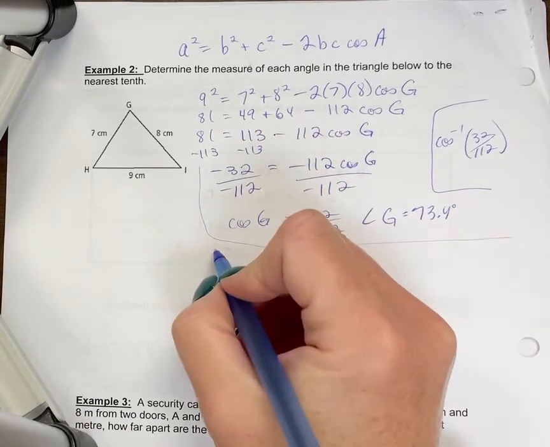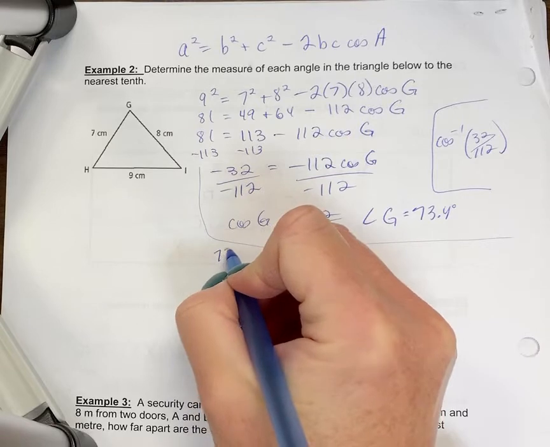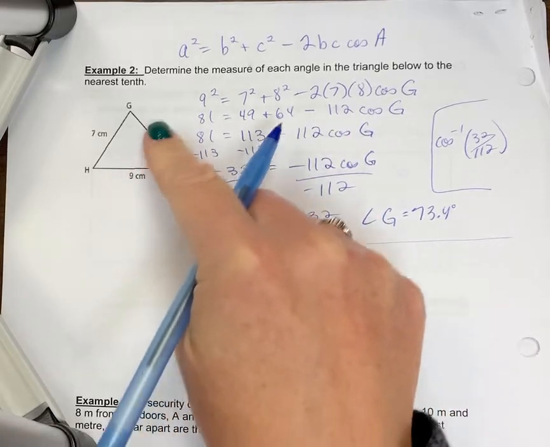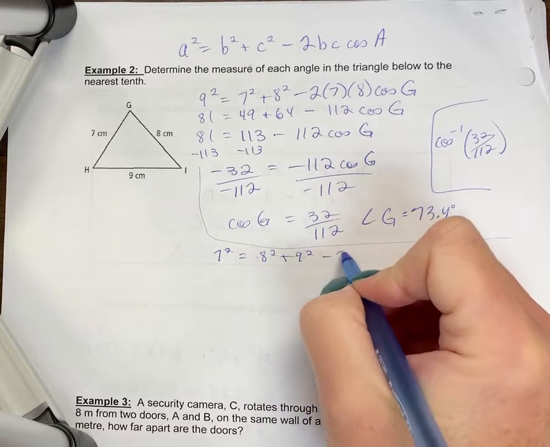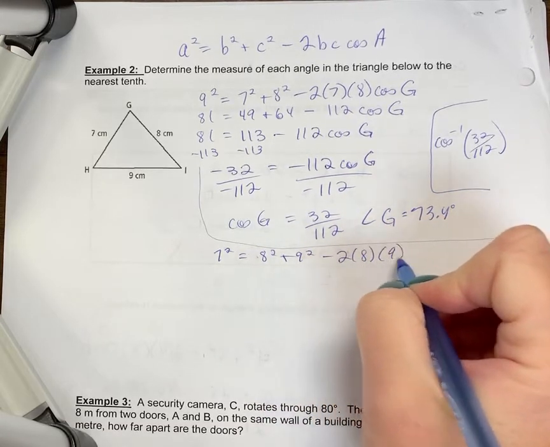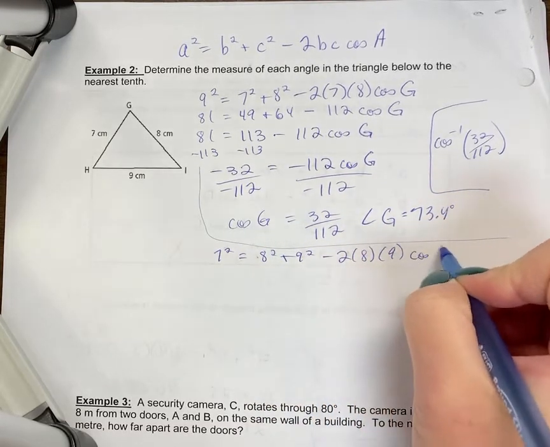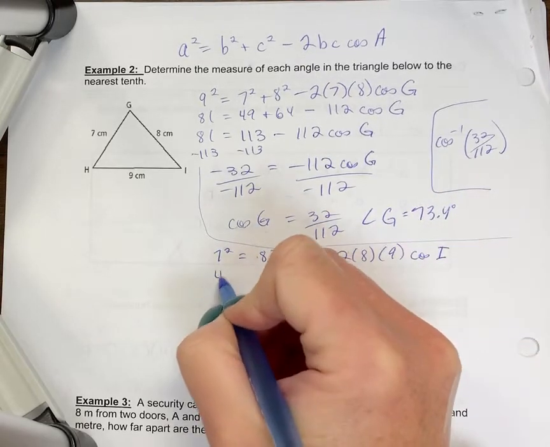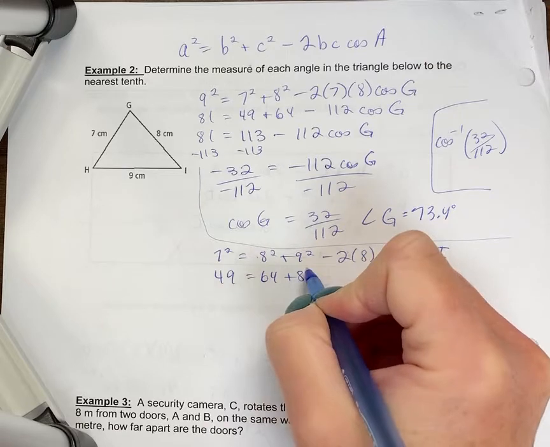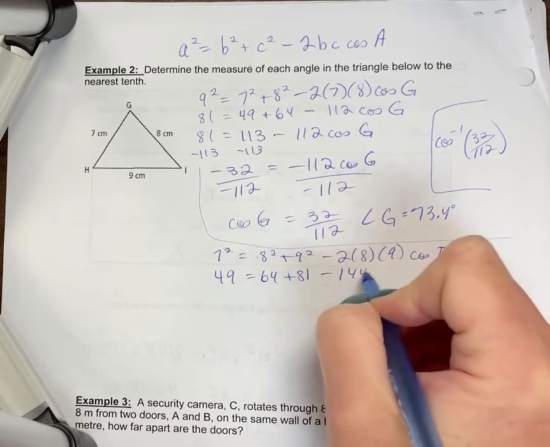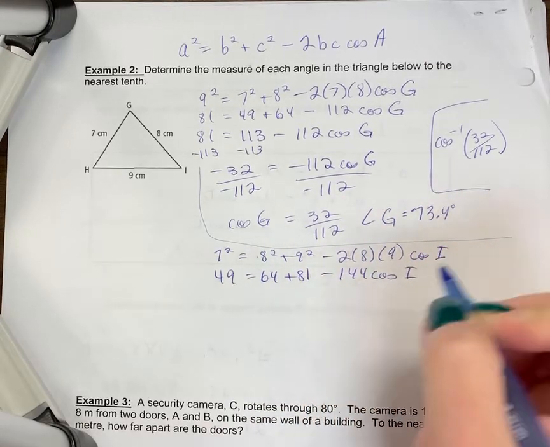We have a little more room here. So 7 squared is equal to, and then I use the other two numbers in the middle, 8 squared plus 9 squared minus 2 times 8 times 9 cos of I. So 49 equals 64 plus 81 minus 144 cos I.